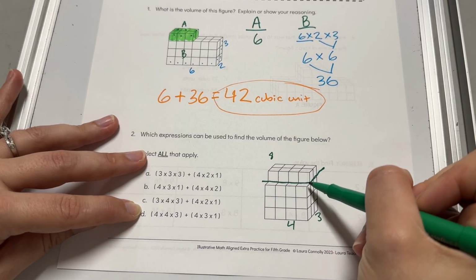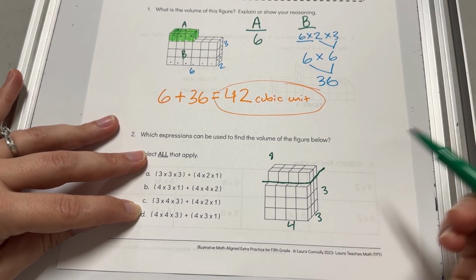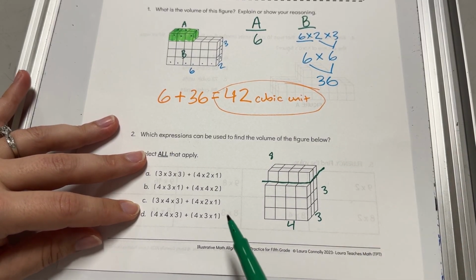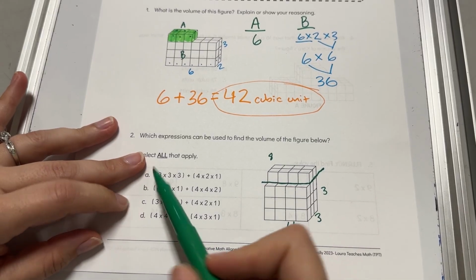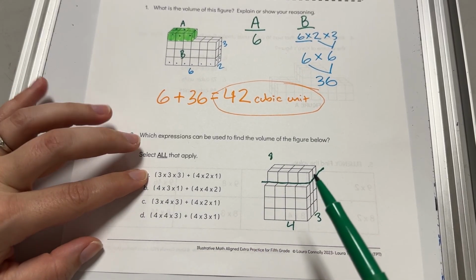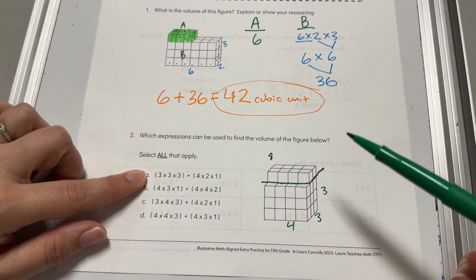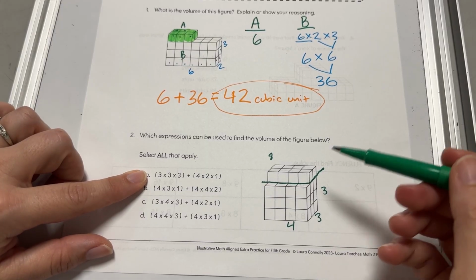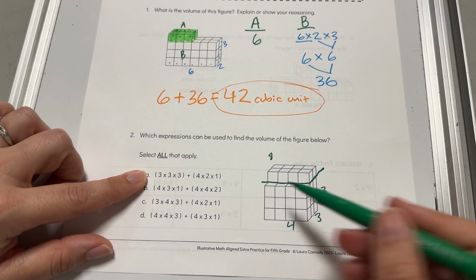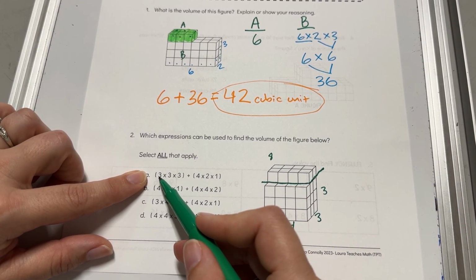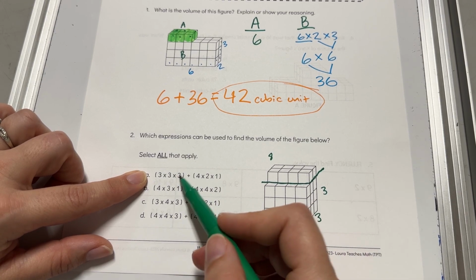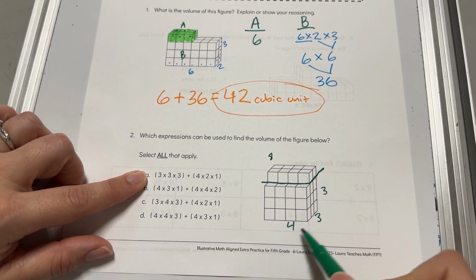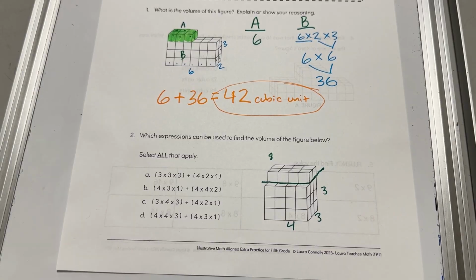Or, I could cut off the front piece. But let me go ahead and look at what we've got going on the side. For A, it says I could do 3 times 3 times 3. So they're assuming that they have cut this in a way where they ended up with a side length of 3, a width of 3, a height of 3. When I do that, I don't see a length, a width, a height of 3 here.